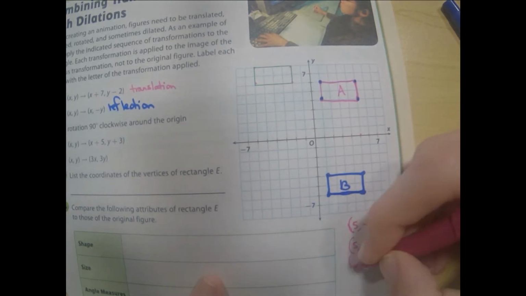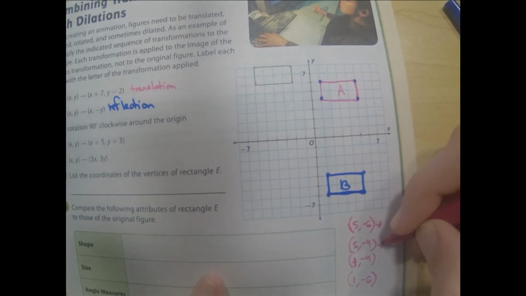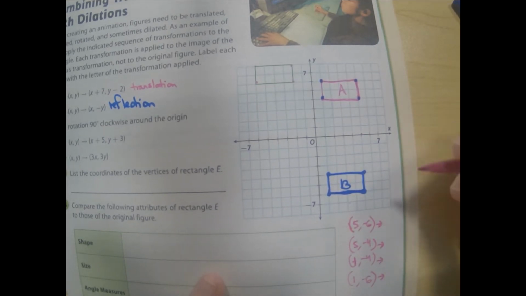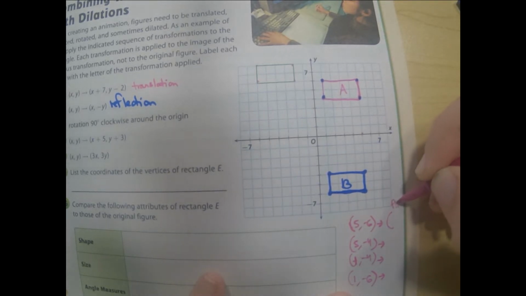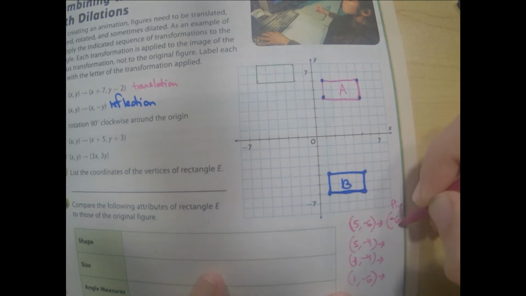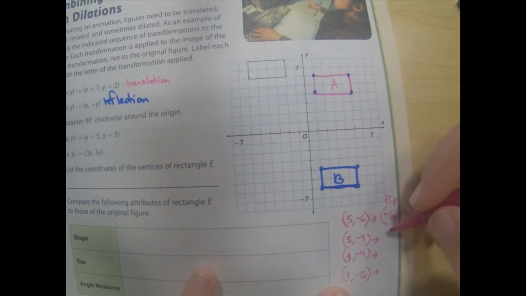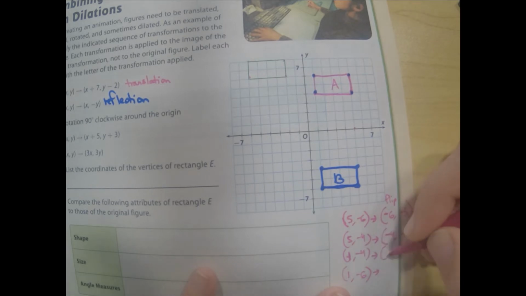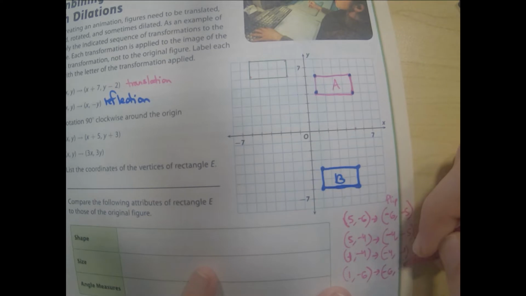Then I have 1, -4, and 1, -6. If I multiply my x's times -1 and flip, because it's clockwise, I will have -6, -5. This 5 times -1 would become -5, so I'll flip it to -4, -5. This would be -4, -1, and this would be -6, -1.